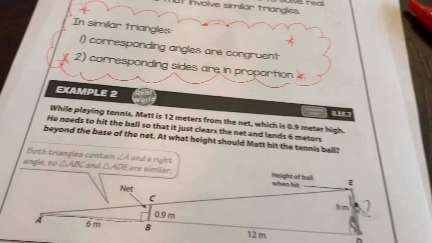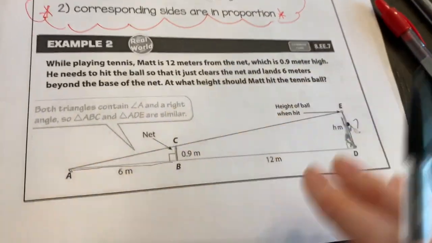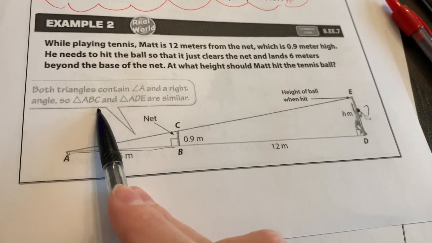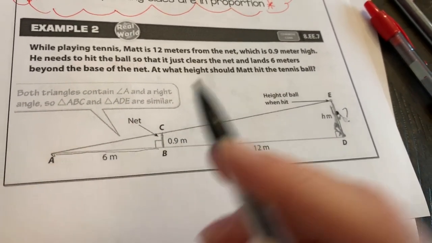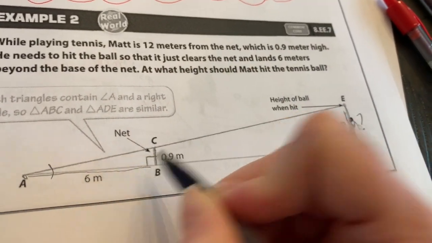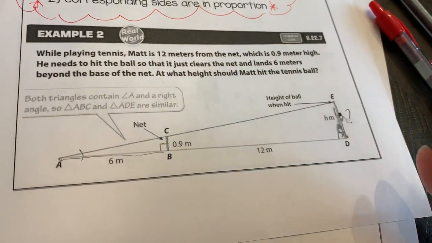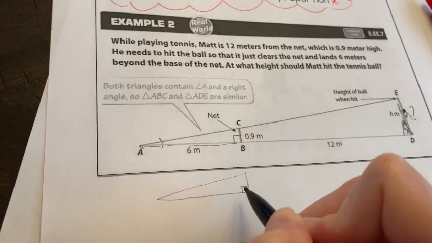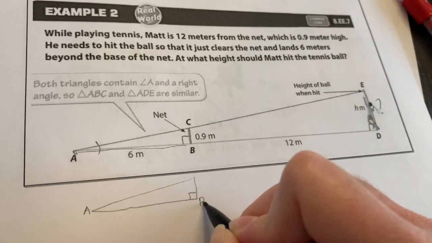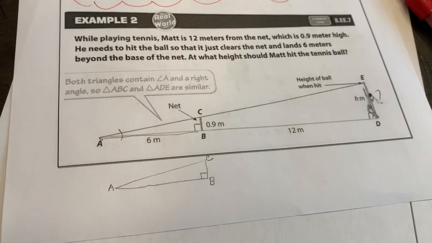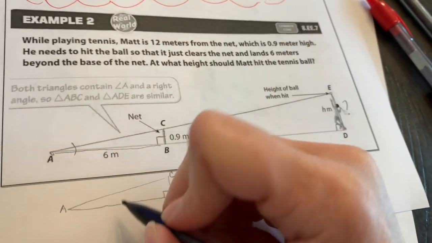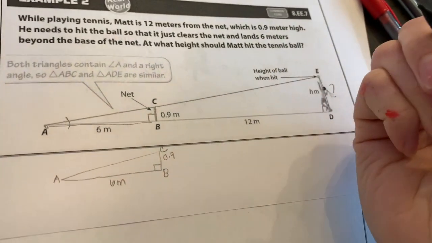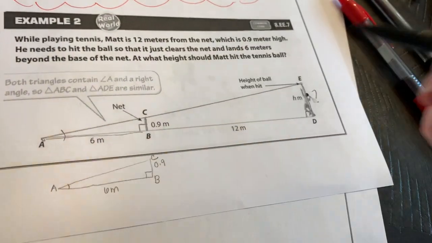Okay? Might seem a little bit kooky, but this is the type of a problem that we're going to be dealing with. So before I do anything else, I'm going to break this up for you a tiny bit. What's said here is that both triangles contain angle A, which is here, and a right angle. And so that's enough for us to conclude that they're similar. So we can apply the 2 things that we know. So I'm going to just quickly sketch the little triangle and the big triangle separately. So this is A, B, and C. And every time we solve a problem like this, we're going to sketch it out like this. So 6 meters, this is 6 meters, and this is 0.9 meters, okay? Now, I know that angle A is the same in both of these triangles, right?